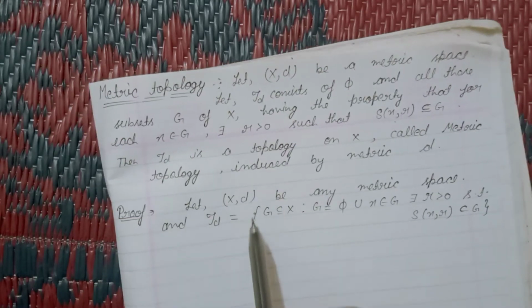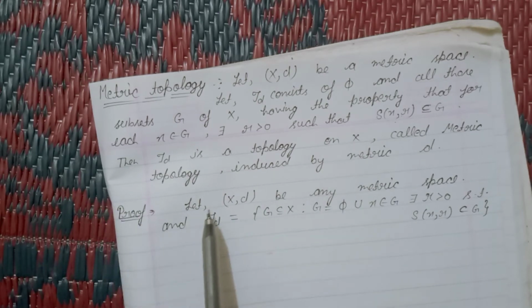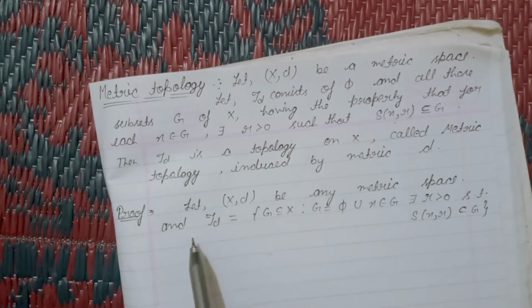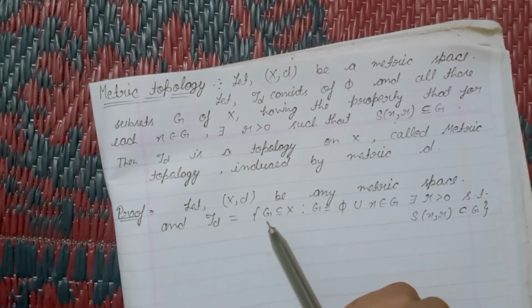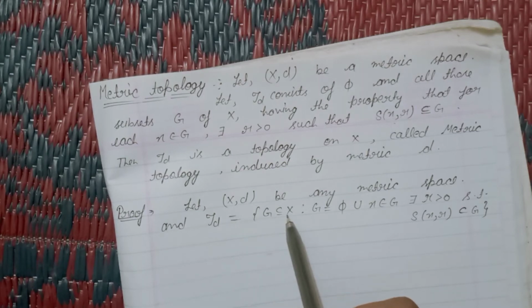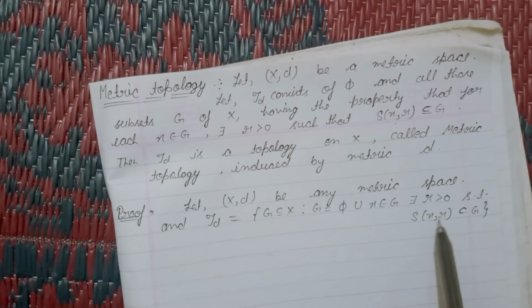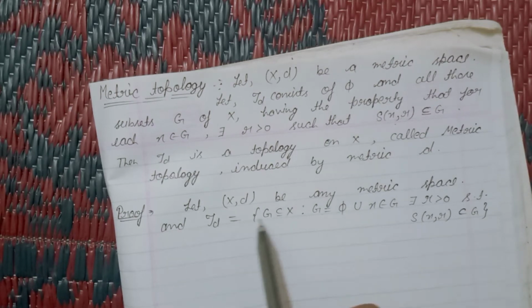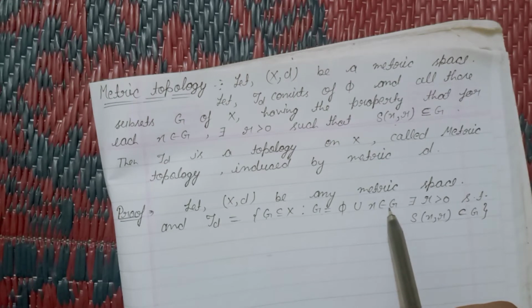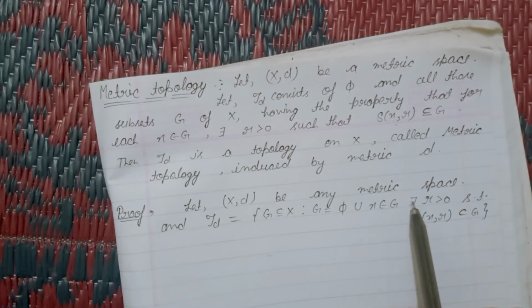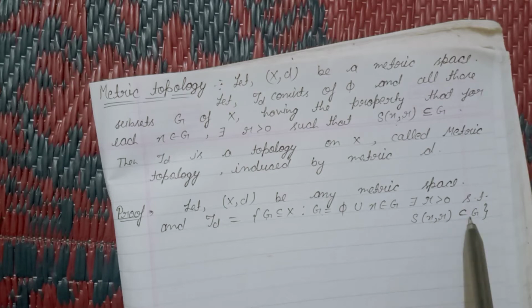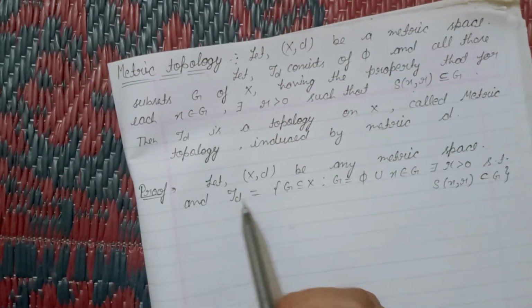Now we shall prove that Td is a topology on X, right? So let (X, d) be any metric space and Td is the collection of G, subsets of X such that G is equal to phi, or for each x belongs to G, there exists r greater than 0 such that an open sphere S(x, r) is contained in G. Td contains phi and those subsets of X. We shall prove Td is a topology on X.